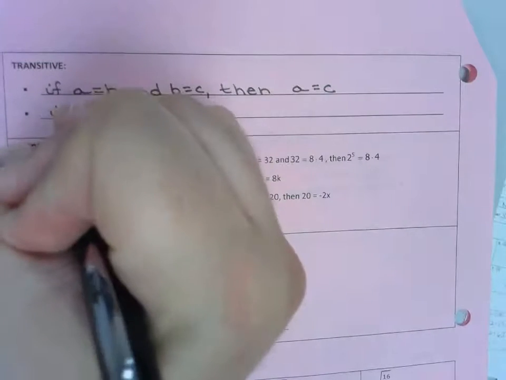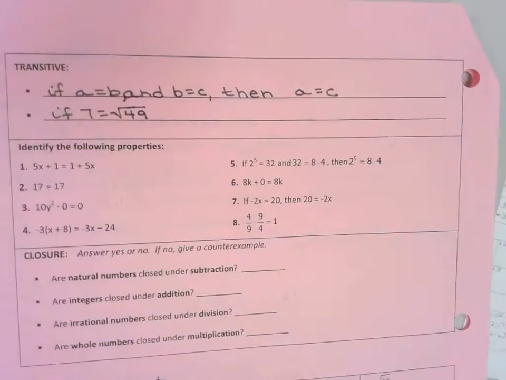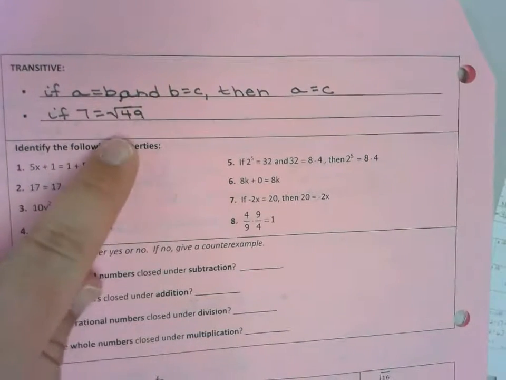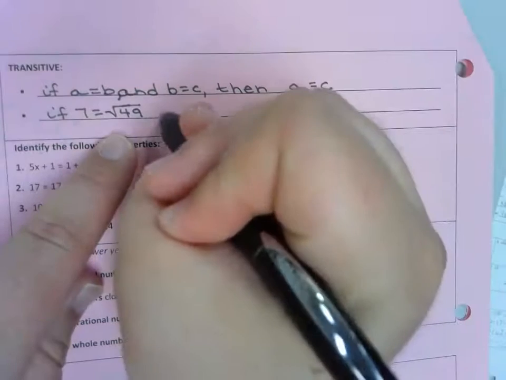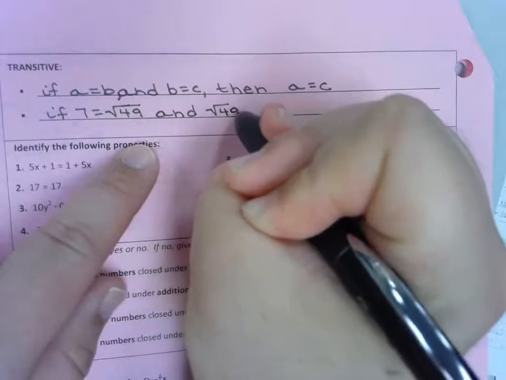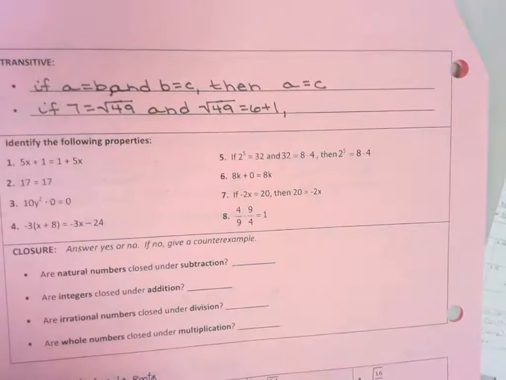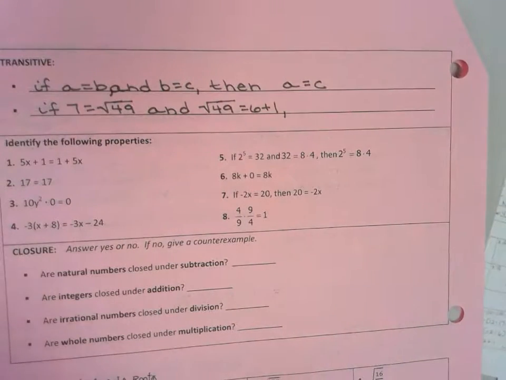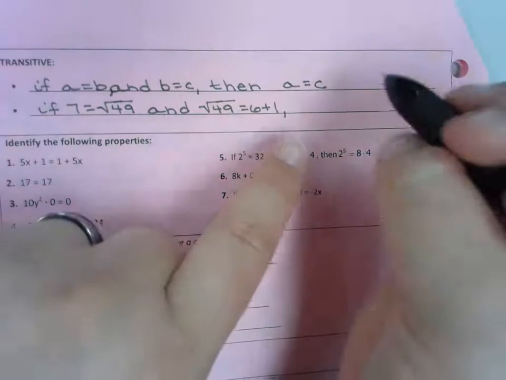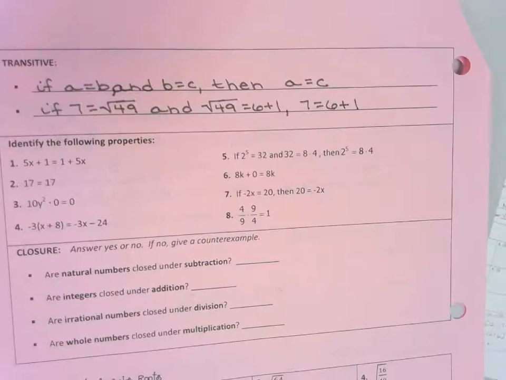Okay, let's try this one. If 7 equals the square root of 49, which we know, square root of 49 simplifies down to 7, and the square root of 49 equals 6 plus 1, which we know is true. We're just kind of expressing 7 as 6 plus 1. Then the transitive property tells me what? 7 equals 6 plus 1. Okay? So transitive you've seen before as well.